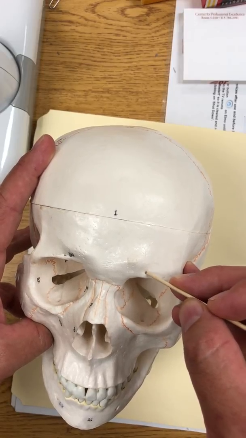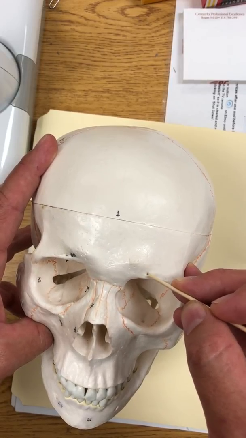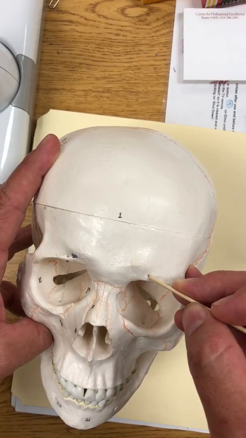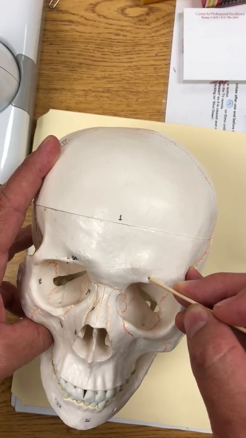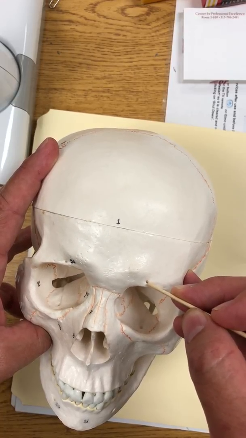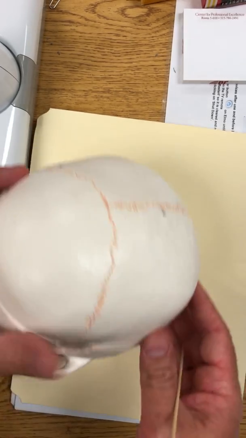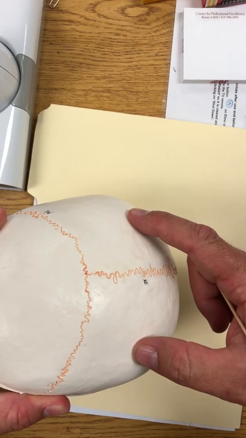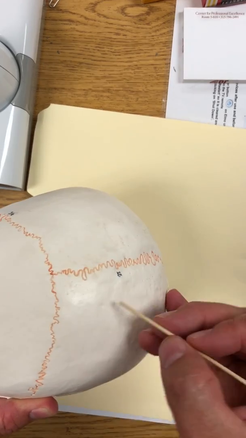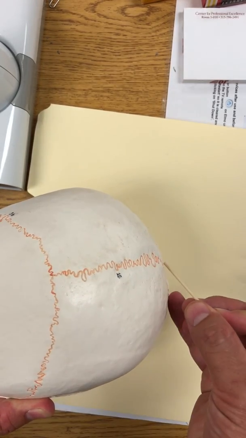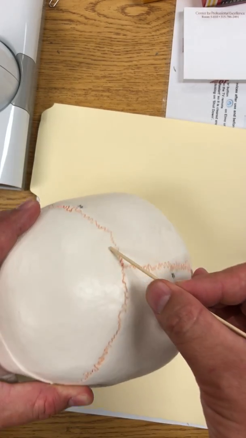This is your supraorbital foramen. The supraorbital nerve and the supraorbital artery go through there. The nerve is a branch of cranial nerve 5. We have our parietal bones. There's 2 of those. You see a sagittal suture. This is your coronal suture.